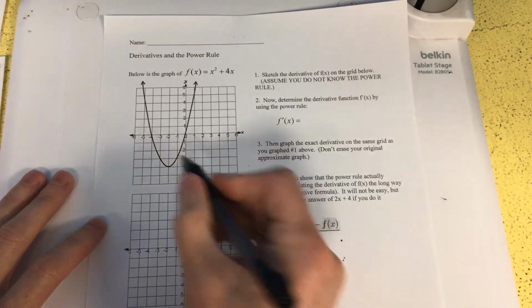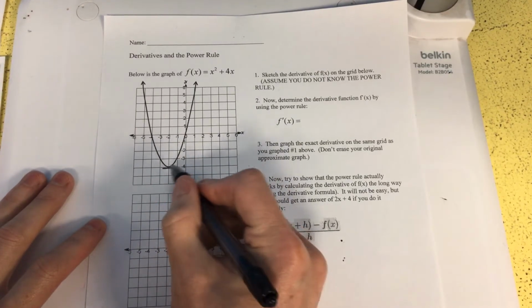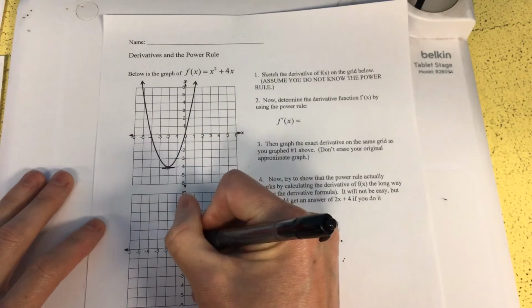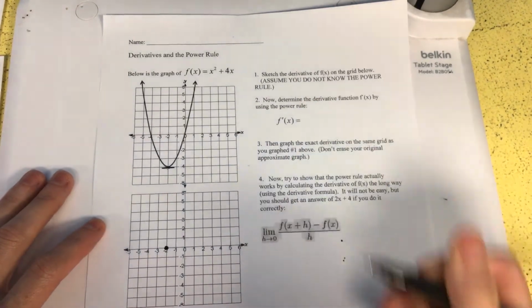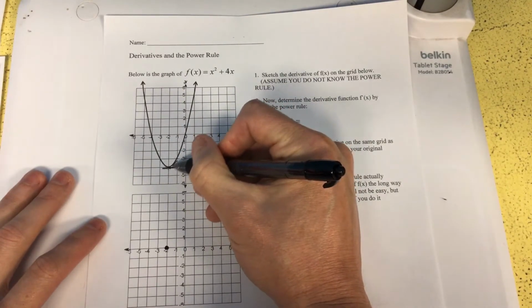So remember, when you draw a derivative, you can start anywhere, but I always like to start where the graph flattens out or turns around. That's where the slope is 0. So right there, the slope is 0. So on the derivative, this graph should be at 0 right there. Then you can just kind of estimate, like right in here, looks like the slope's about 1.